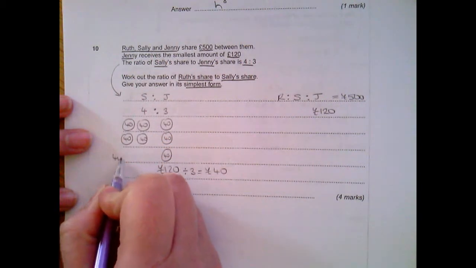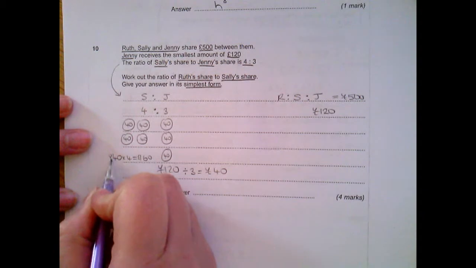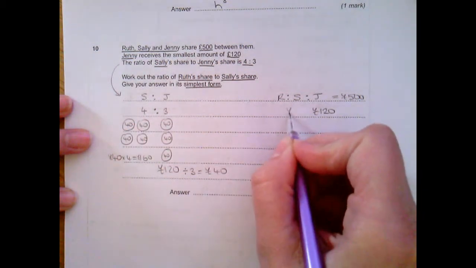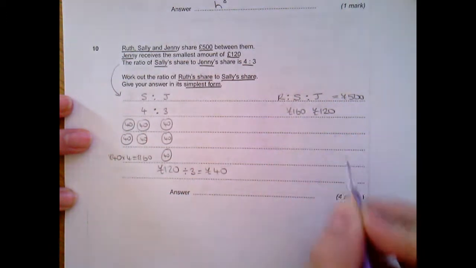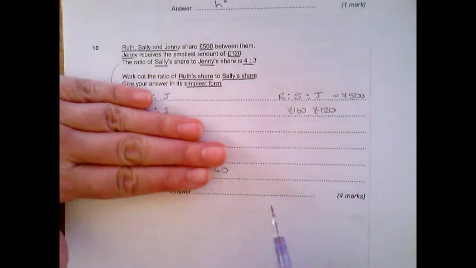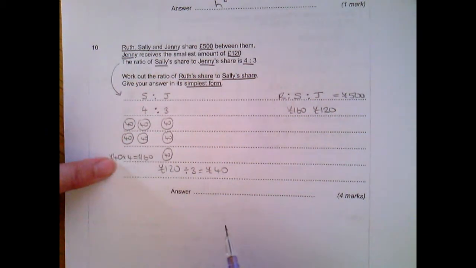So you do 40 times 4 to get you £160. So that means that Sally has 160. So we can go and write her amount of money in over there then. After that, we're done with this bit. We were just using it purely just to get how much money Sally had.